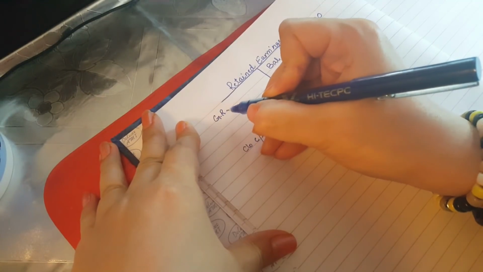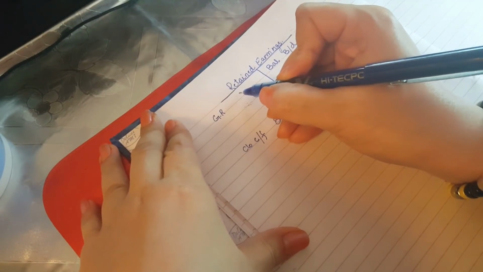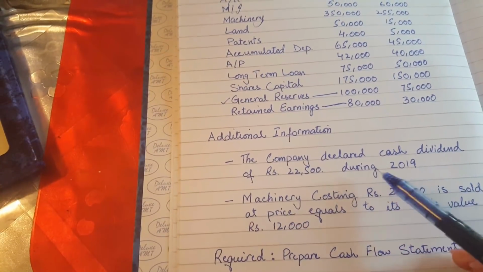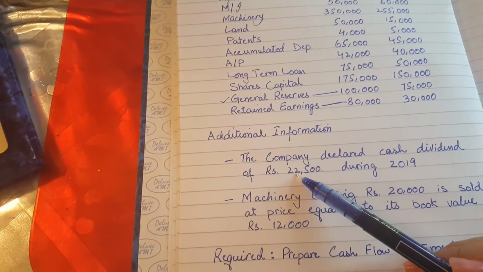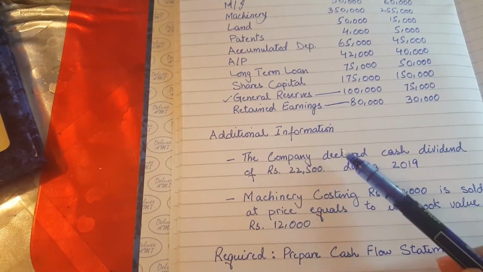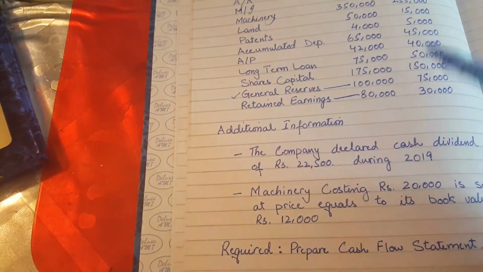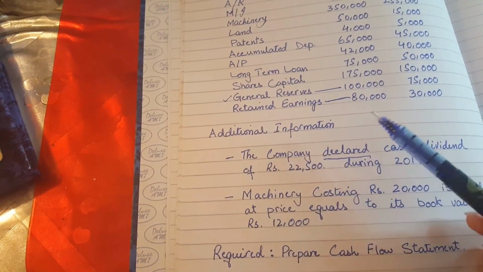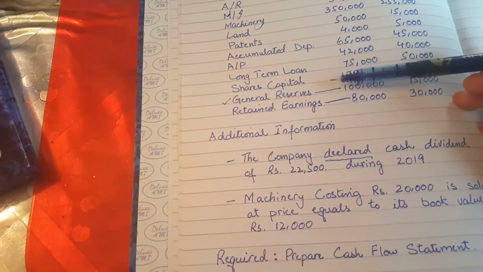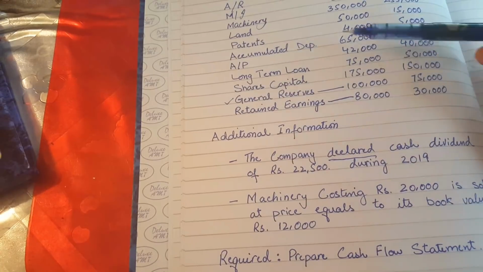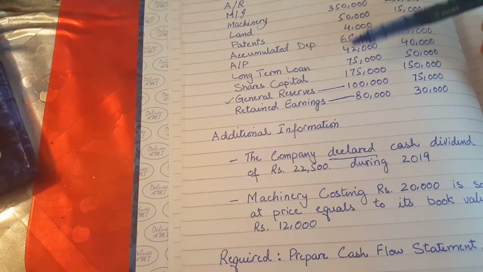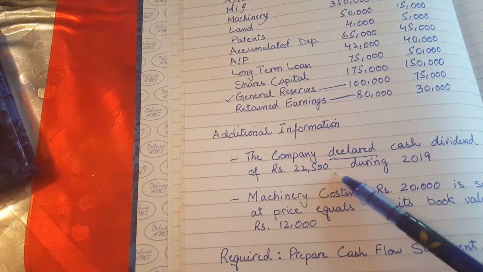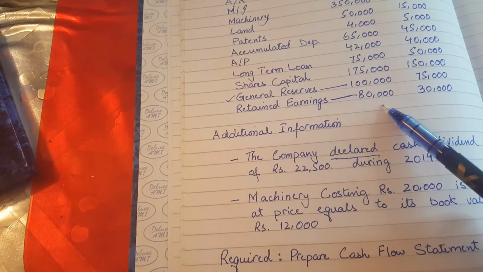I am writing the abbreviation for general reserve, and that is 25,000. Cash dividend is given, that is rupees 22,500 declared by the company. Here the word declared is very important. So guys, if we are given a cash dividend paid account here, then we will make the adjustment of this amount with that figure. But here no information is given regarding cash paid for dividend. So now whatever is given here will go to the retained earnings account. So guys, keep this in mind.